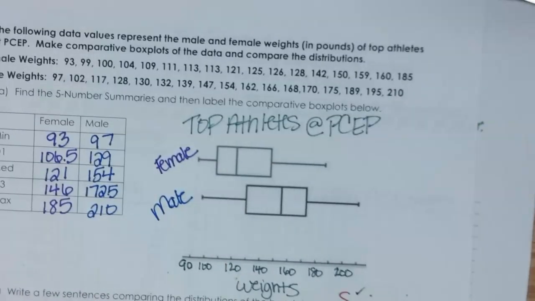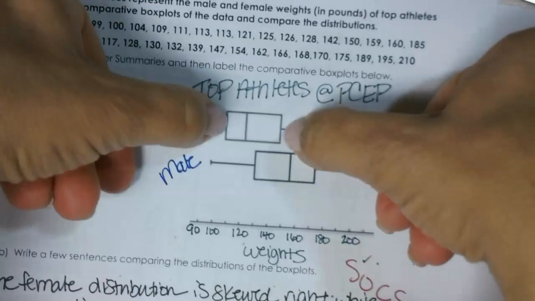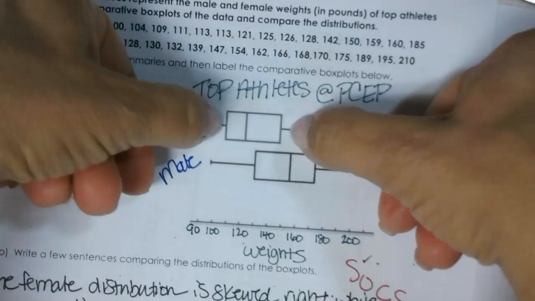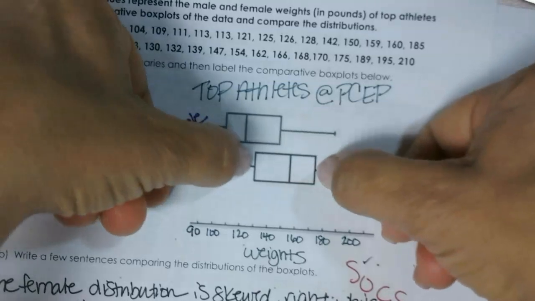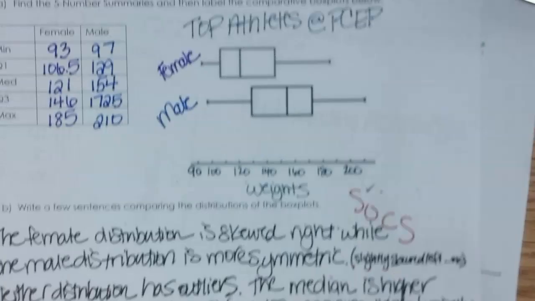So the female has a smaller range. And let's see, what about the IQR? The IQR, remember, is how big that box is. Well, the IQR is about the same, but I think the IQR does end up being a little smaller.